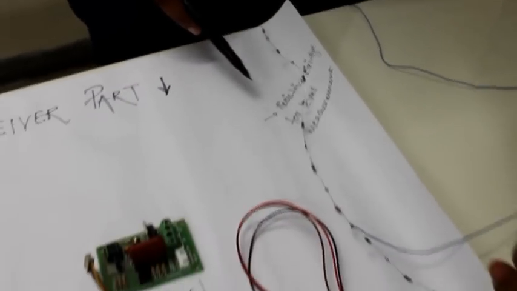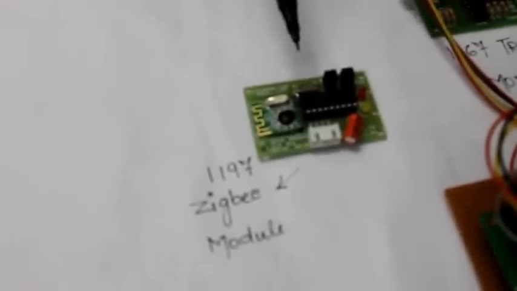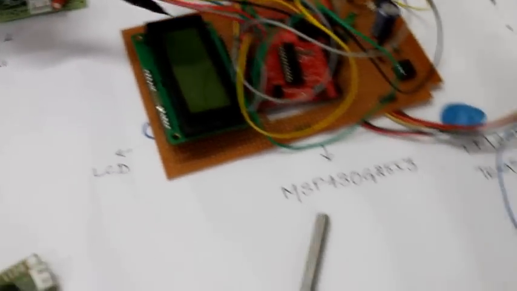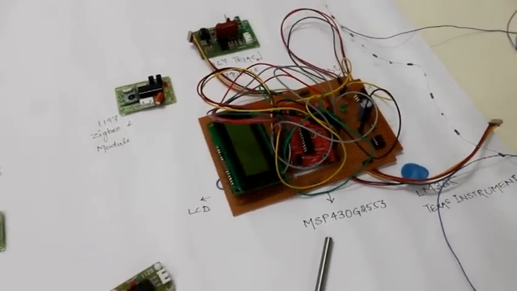In the communication zone, as we have seen on the transmitter side, a 1197 Zigbee model is used and interfaced with the controller. A 20x4 LCD is used for the purpose of display. In the next video, we will show how this circuit works, how transmitting and receiving is achieved, and how our smart geyser is going to work.